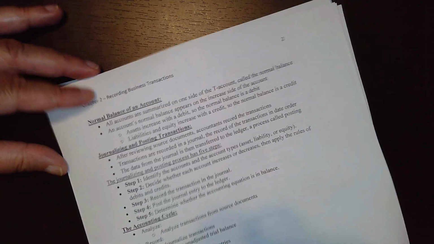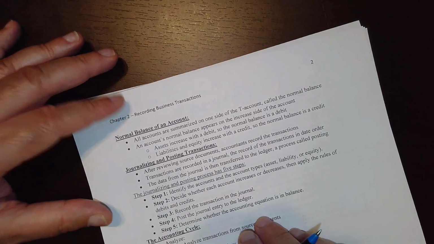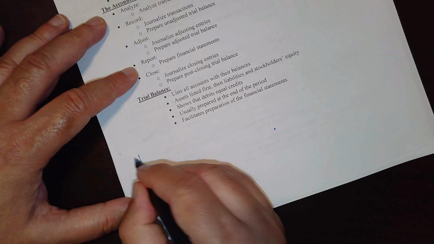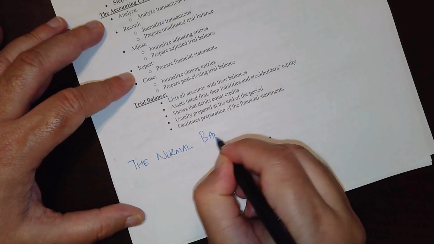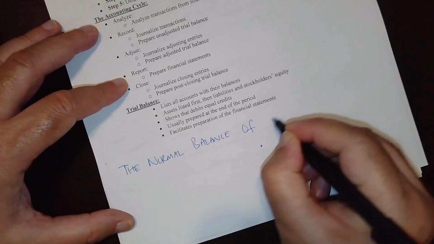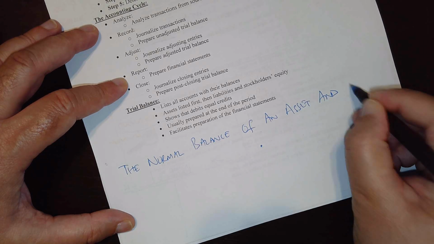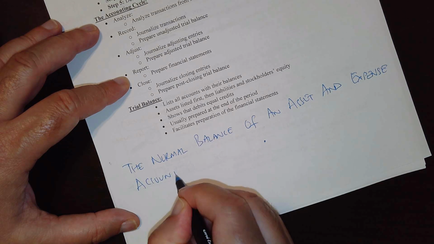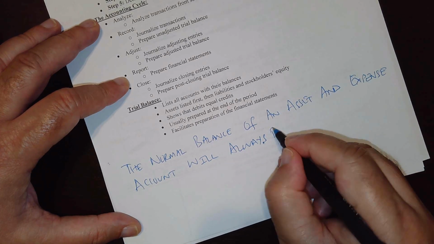Okay. Normal balance of an account. That is very important. So the normal balance of an asset and expense account will always be, but you know, life can be unfair at times.